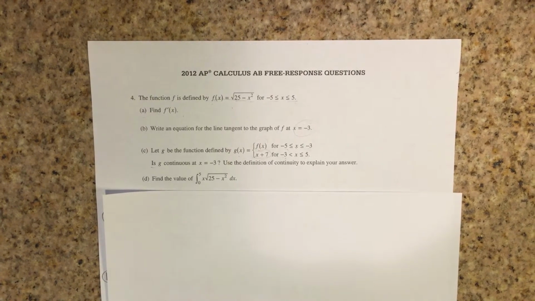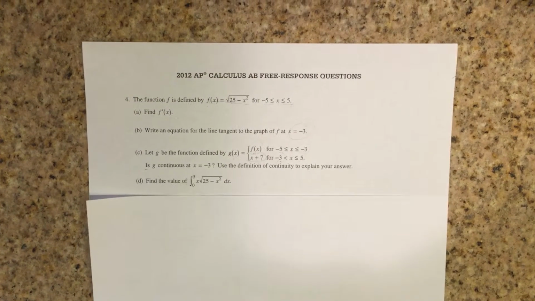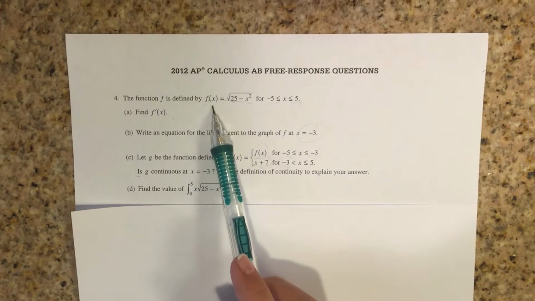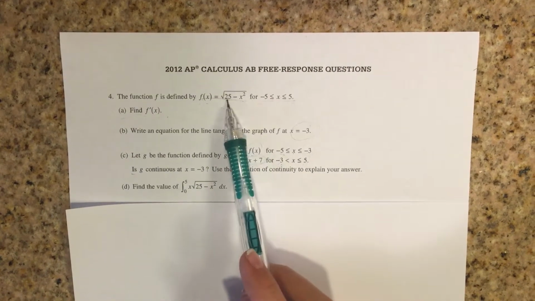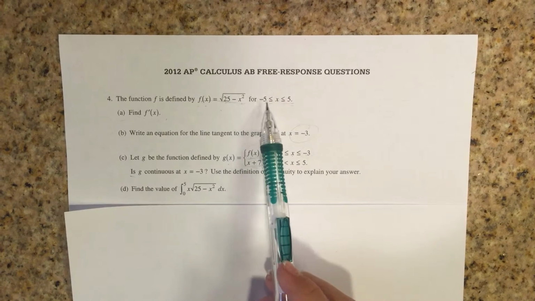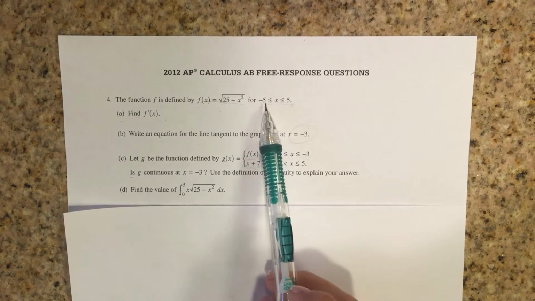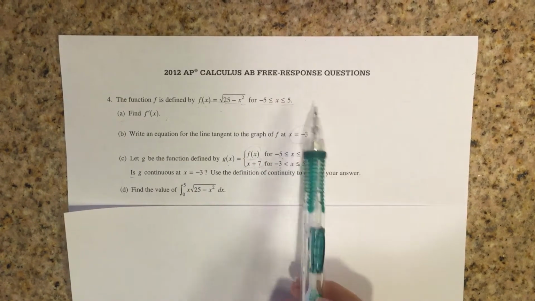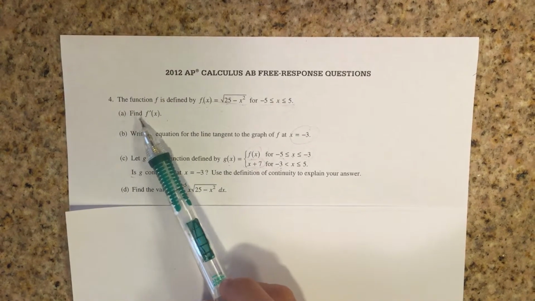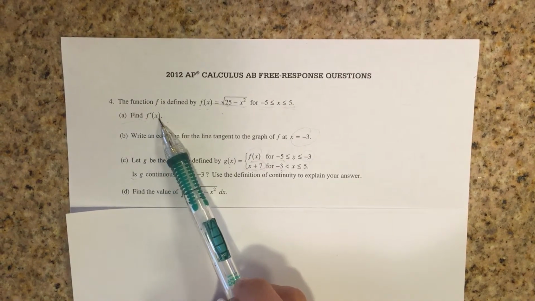So let's read the problem. It says, the function f is defined by f of x equals the square root of 25 minus x squared for the domain of x between -5 and 5. Part A says find the derivative of f of x.